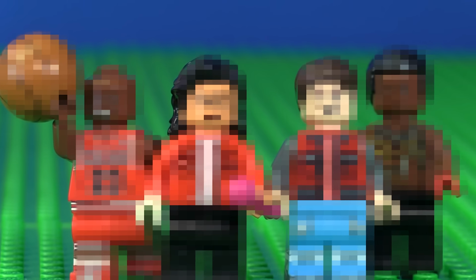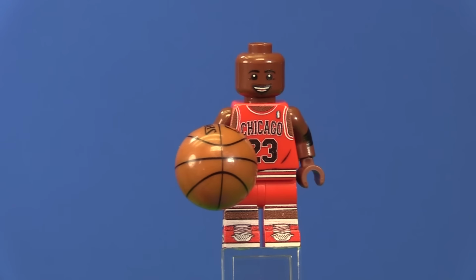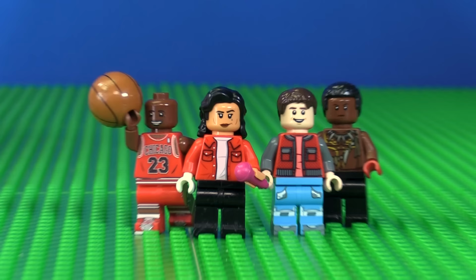And around this time, a bunch more famous people cropped up, like Michael Jackson, Michael Jordan, Michael J. Fox, and Mike Tyson. That's a lot of Mikes.